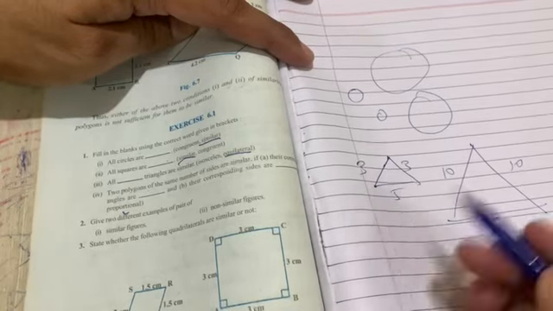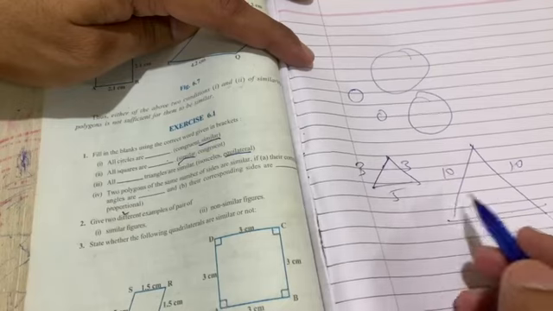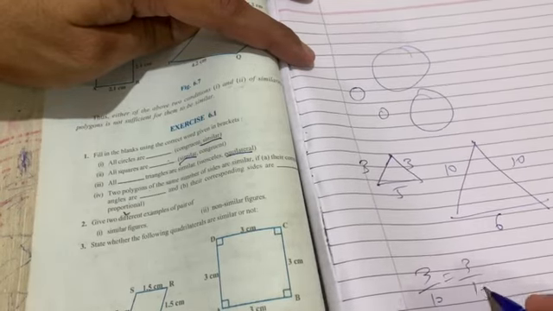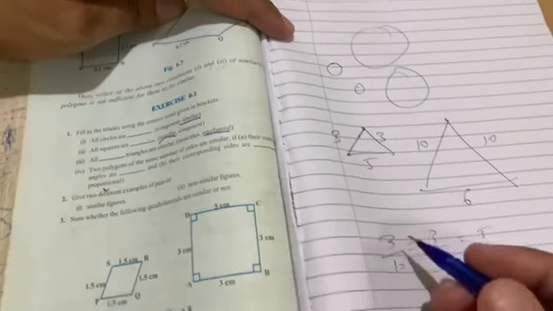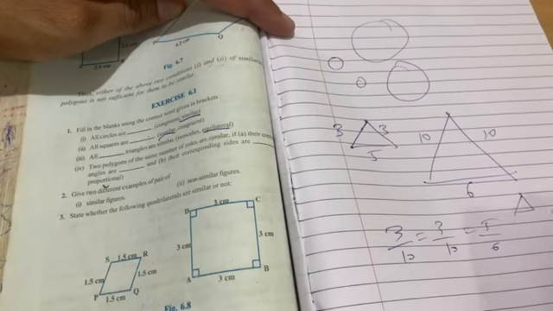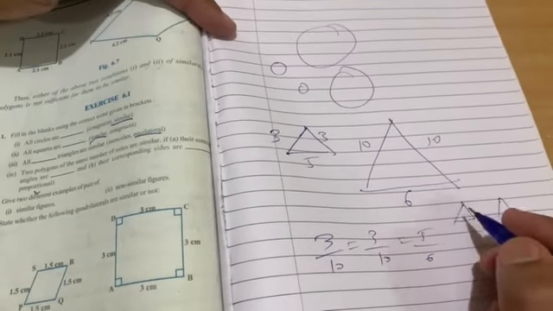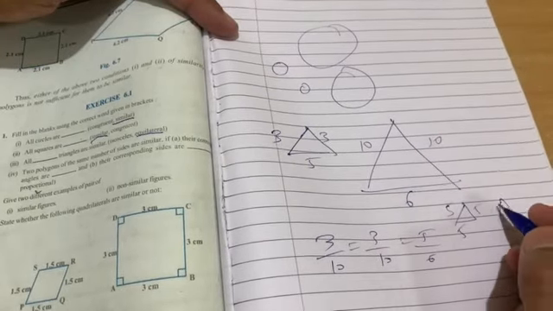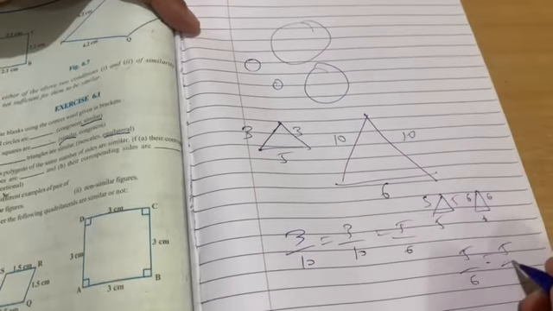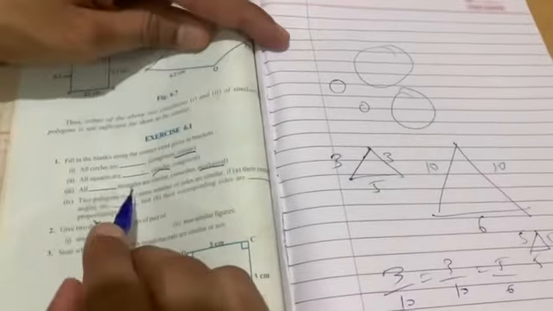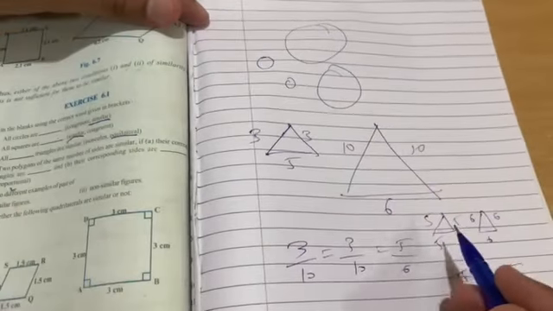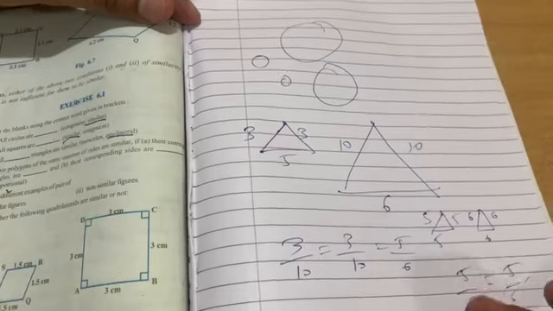Second thing about the angle, let it be; is it proportional? 3/10, 3/10, 5/6. Are you getting the same answer in all? No. But in an equilateral triangle, you will always get the same answer. Let's say 5, 5, 5 and 6, 6, 6. You'll always get 5/6, 5/6, 5/6. So I can say the answer is: all equilateral triangles are similar, because for any two equilateral triangles you take, you will always get the same answer.